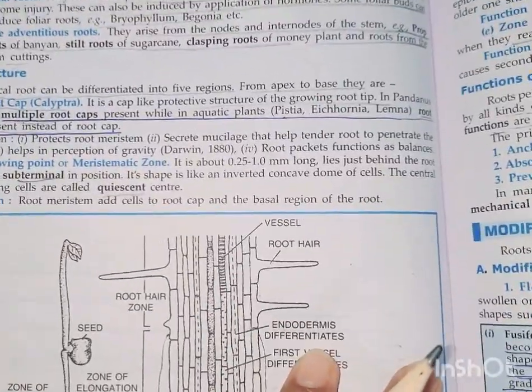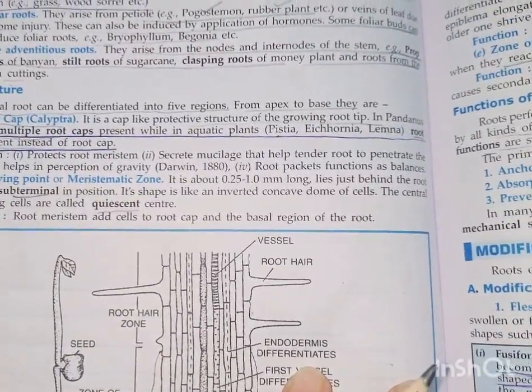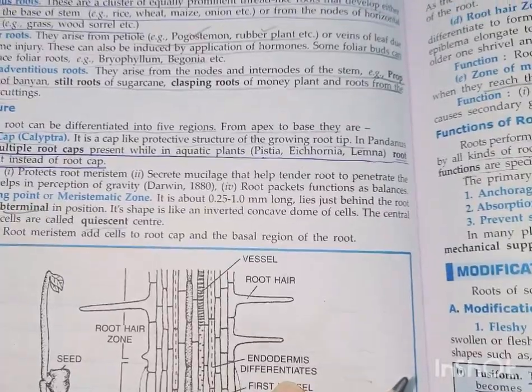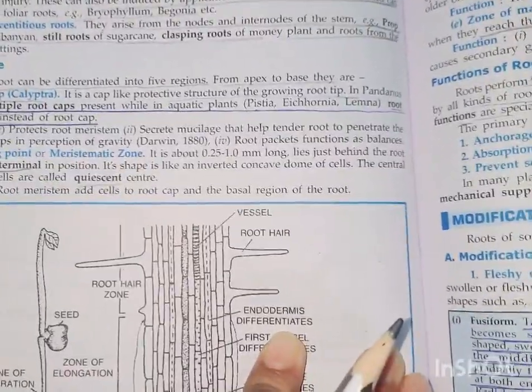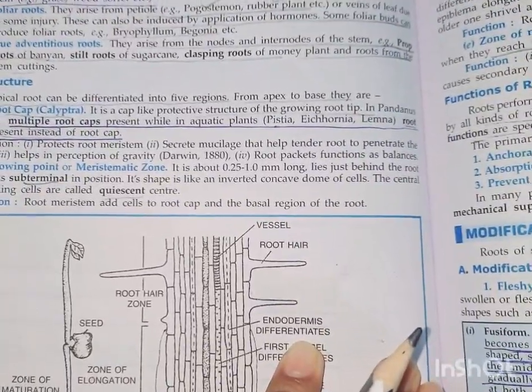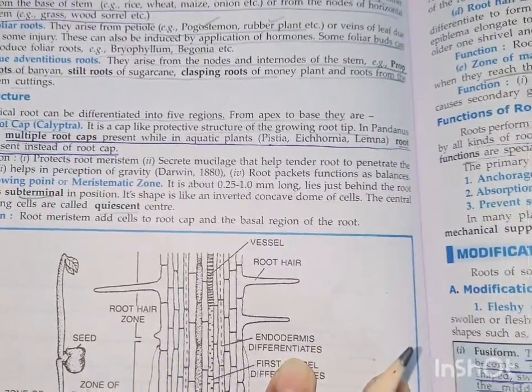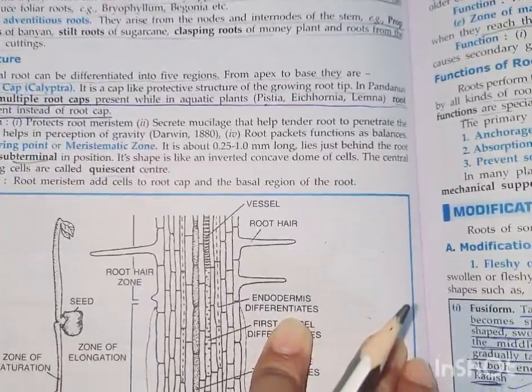Then what is the function of root cap? To protect the root apical meristem. It secretes some mucilage to help the tender root to penetrate inside the soil. Then it helps in the perception of gravity. Then root pocket functions as a balancing organ.